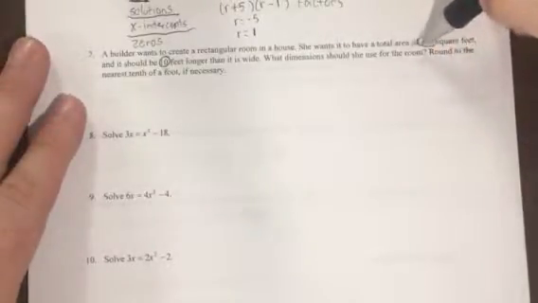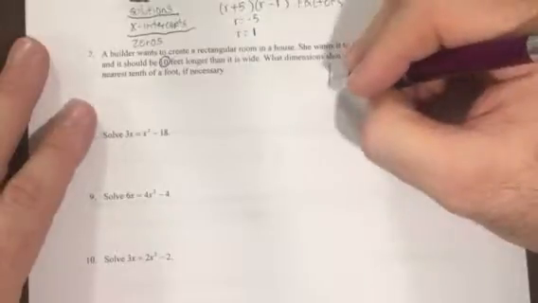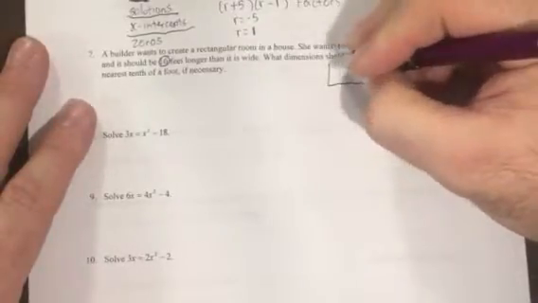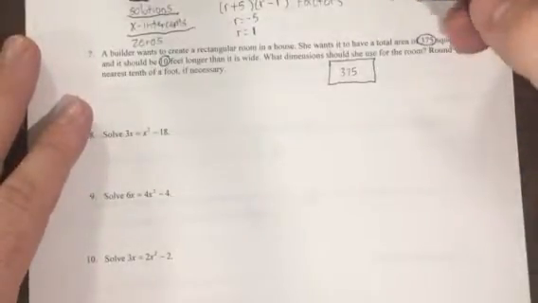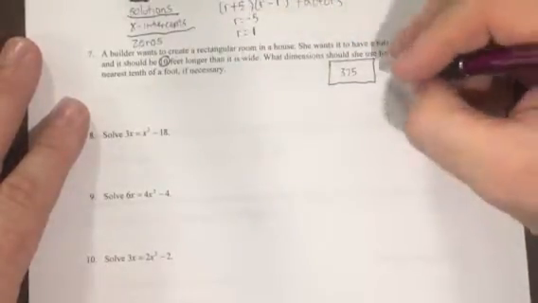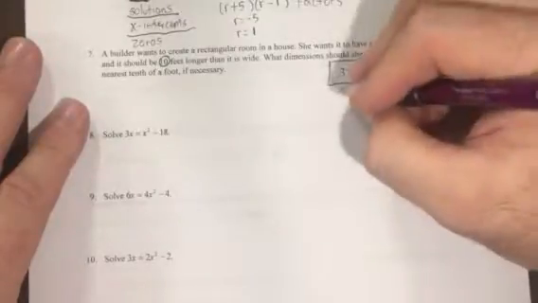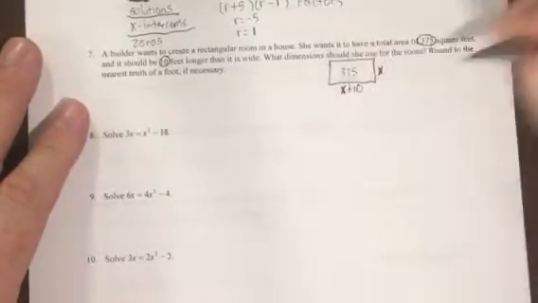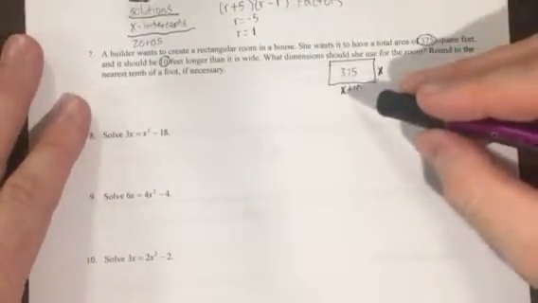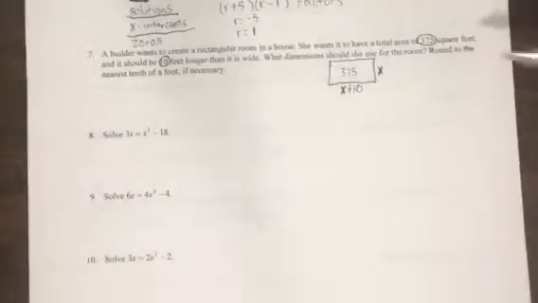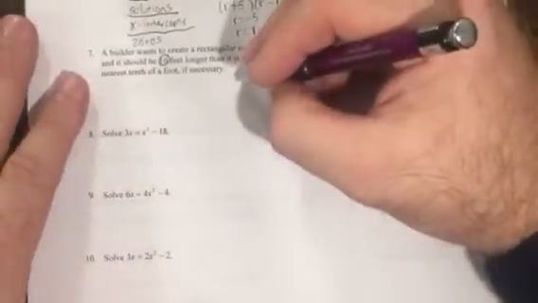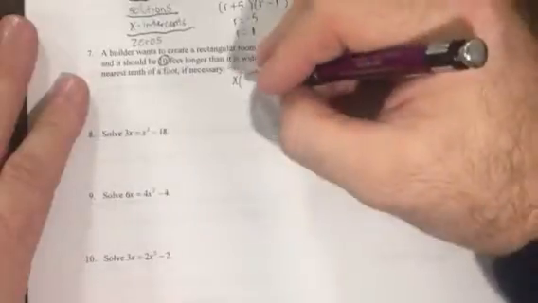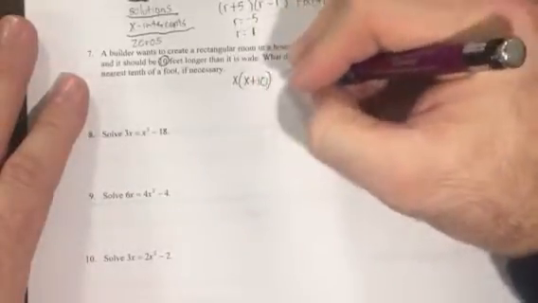I have a total area of a room that's 375 square feet. So I'm going to draw just a simple picture. The area is 375. She wants the total area of that. It should be 10 feet longer than it is wide. So my width is x, and my length is x plus 10. Now, how do I find area? I take what times what? Length times width. So I have x times x plus 10, and all that's going to equal 375.